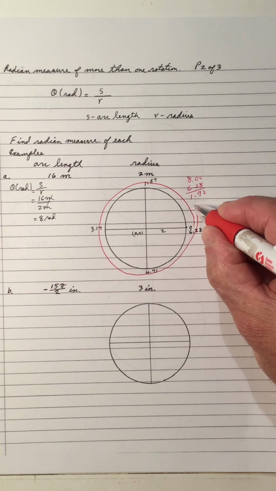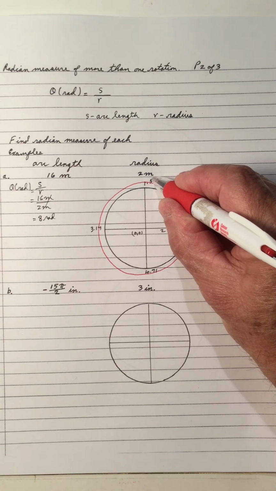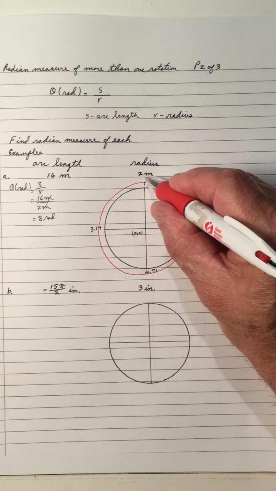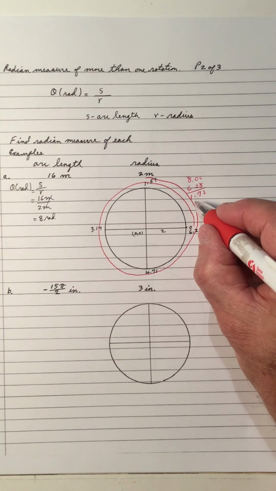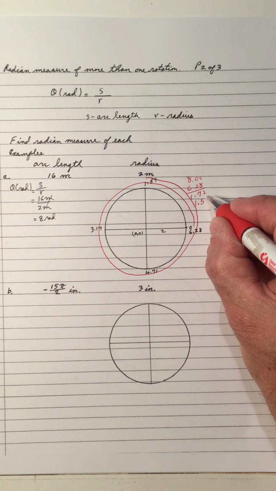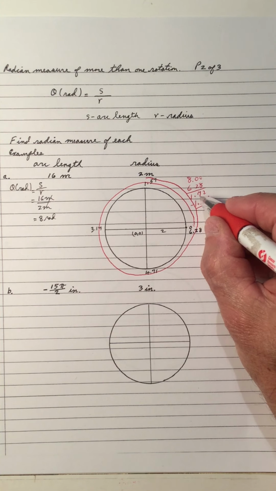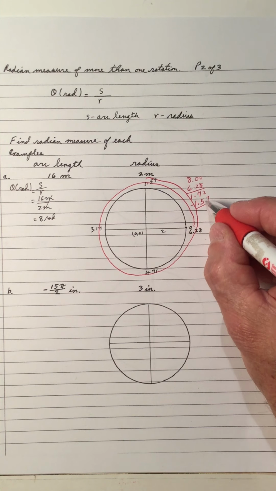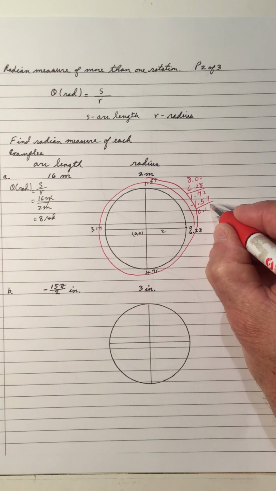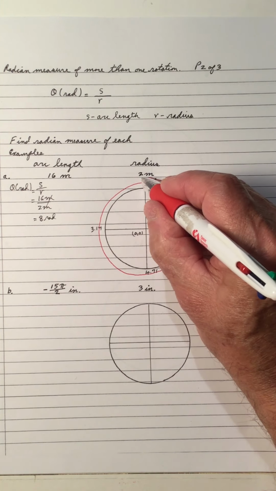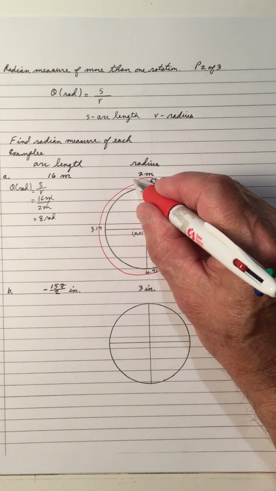If I keep traveling around on the circle, there's 1.57 as far as here. So if I take 1.57 off 1.72, I'll get 0.15. So that's a little bit more right here.